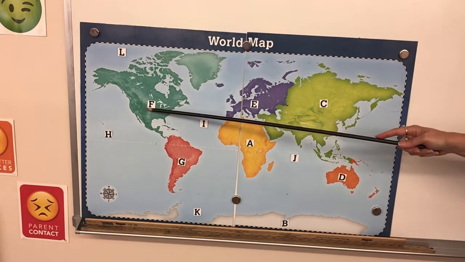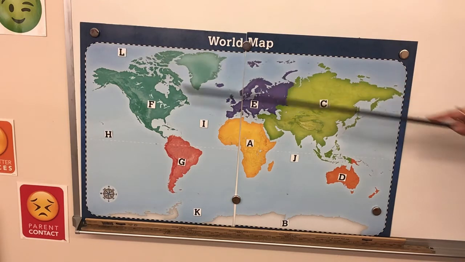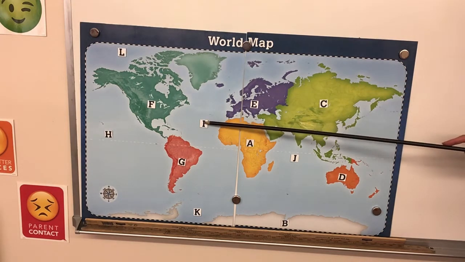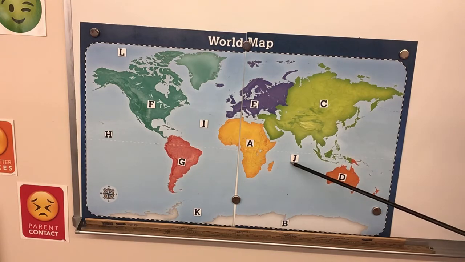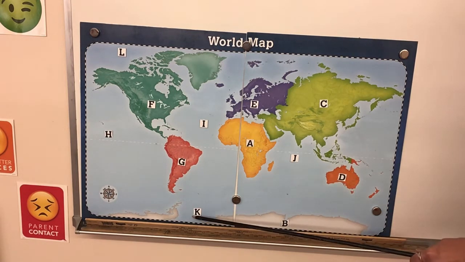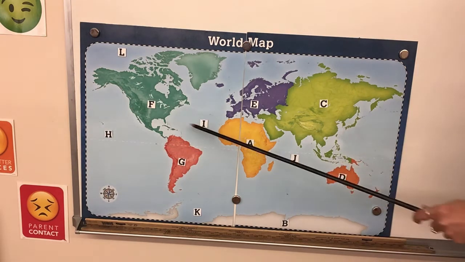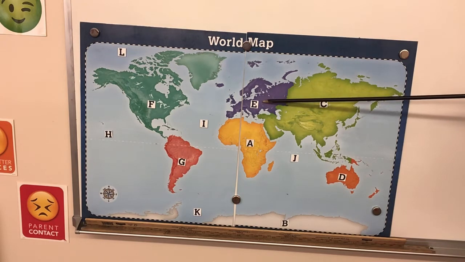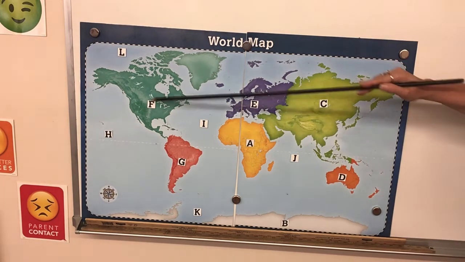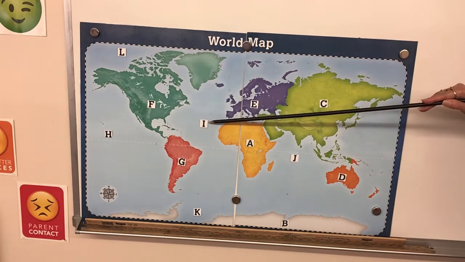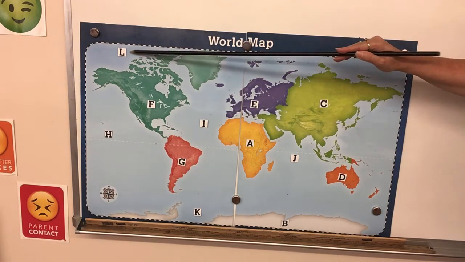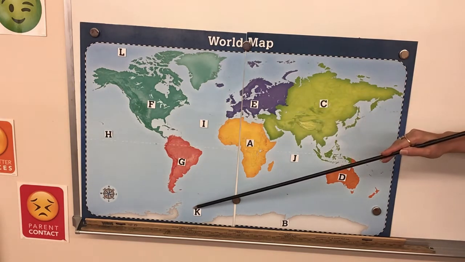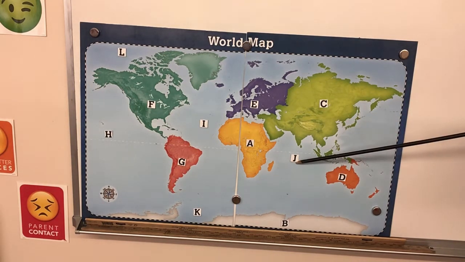South America, North America, Arctic Ocean, Atlantic Ocean, Indian Ocean, Southern Ocean, Pacific Ocean, Atlantic Ocean, Australia, Antarctica. Brantley, you may sit down. Asia, Europe, Africa, North America, South America, Atlantic Ocean, Arctic Ocean, Pacific Ocean, Southern Ocean, Indian Ocean.